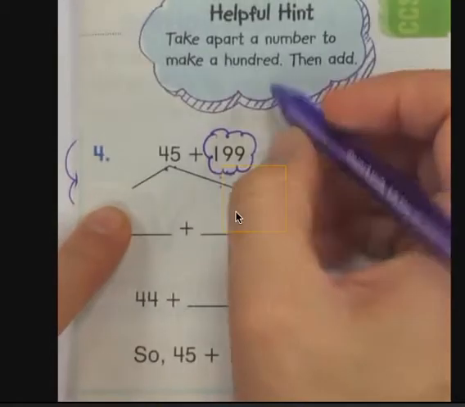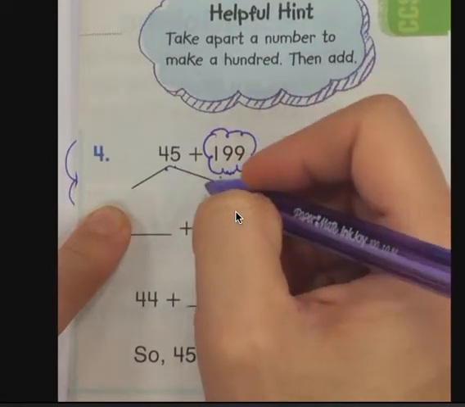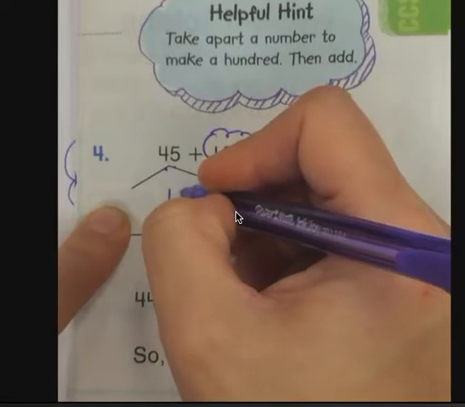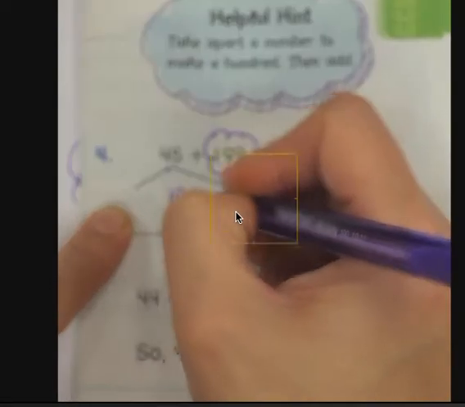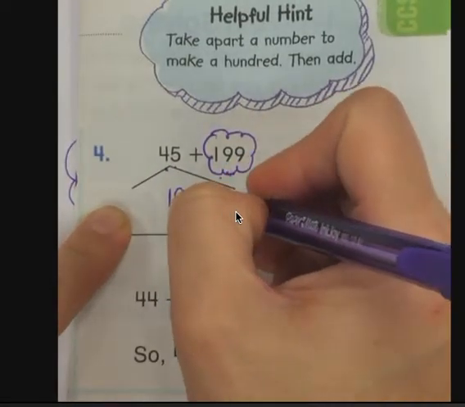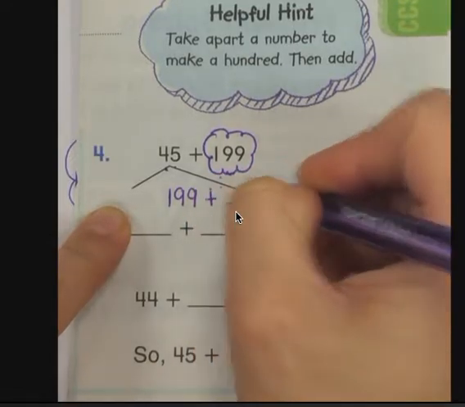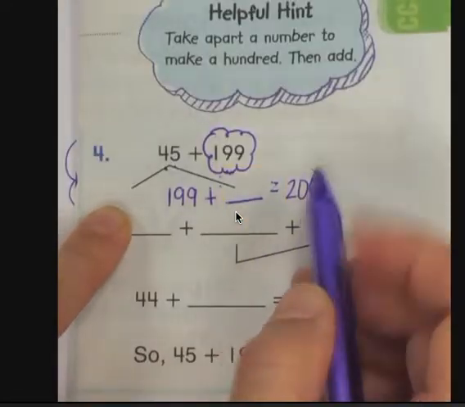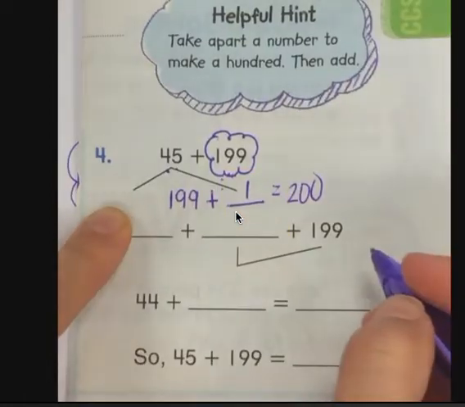Where my class today and this paper differ just a little bit is this one extra step we did, but they're having us do it mentally. 199 plus some number equals 200. How do I get from 199 to 200? Well, I just add 1, right?